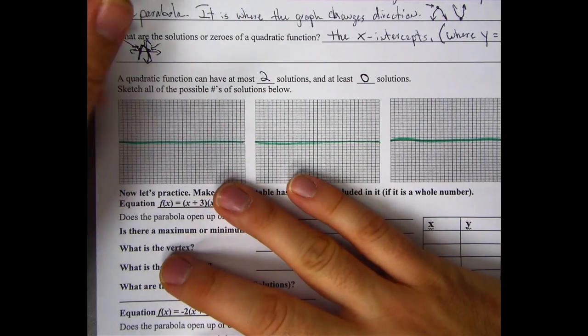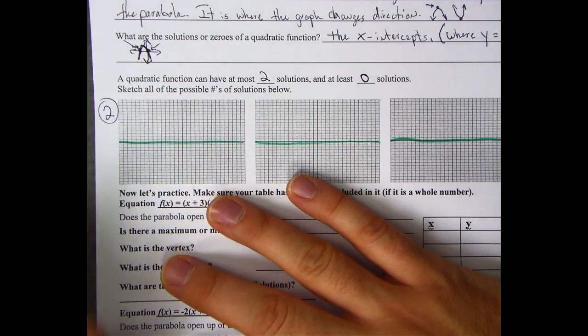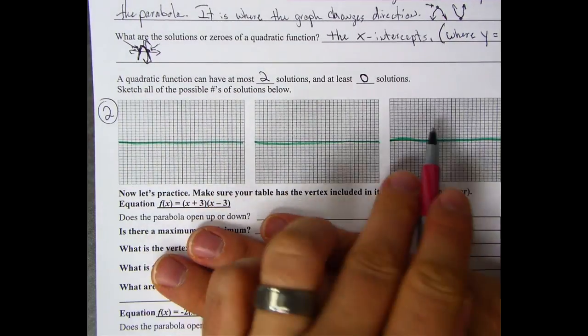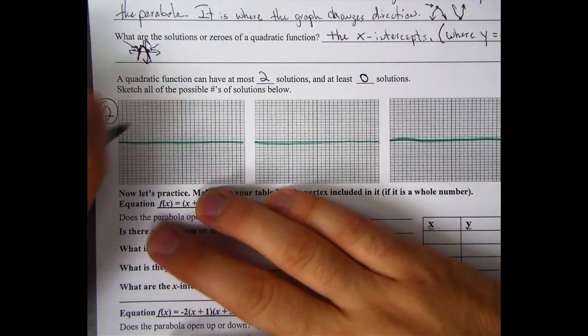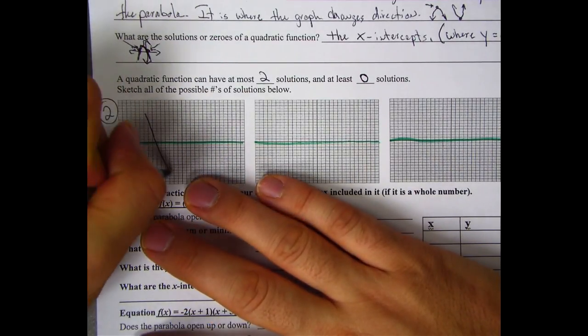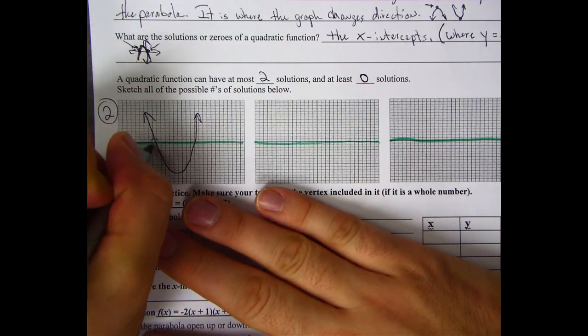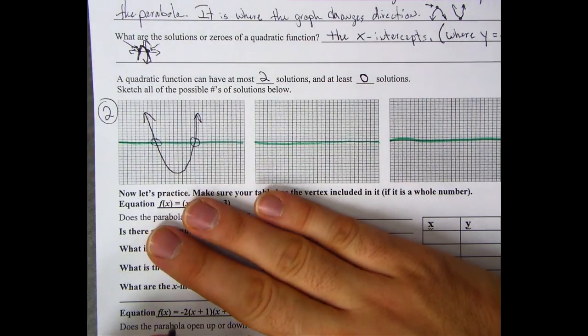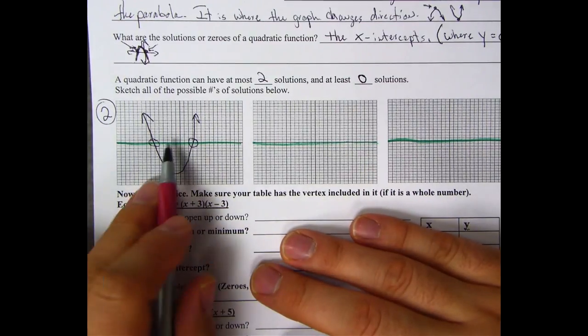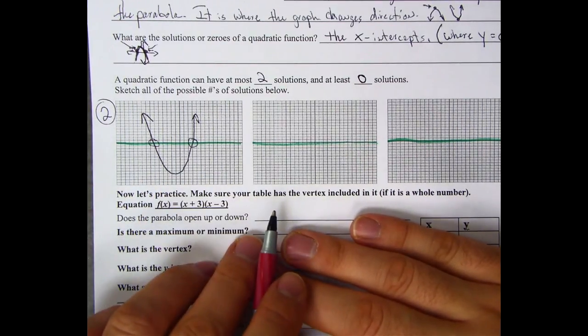I'm going to start with 2 solutions, so I'll put a 2 next to it. There's tons of quadratics that have 2 solutions, right? Then I'm going to circle the solutions. Those are my two solutions. It's where it crosses the x-axis.